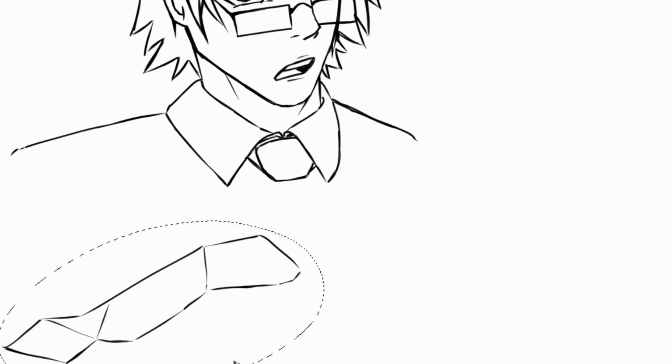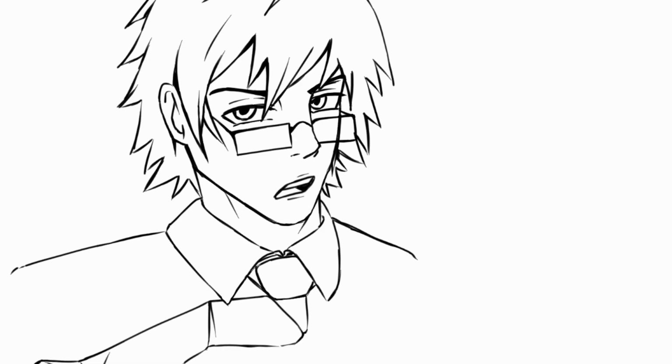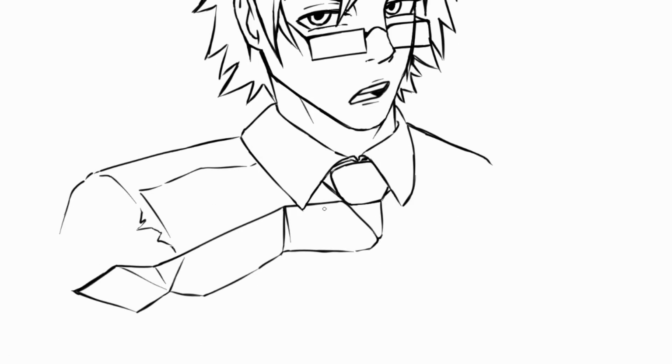I knew that I wanted his tie blowing in the wind as he was in a bit of a rush, and I couldn't find any reference images, so I used the good old-fashioned forbidden art technique, my imagination. It actually turned out pretty good, and it looked exactly as I wanted it to, so I was pleased with my brain for doing such a good job.